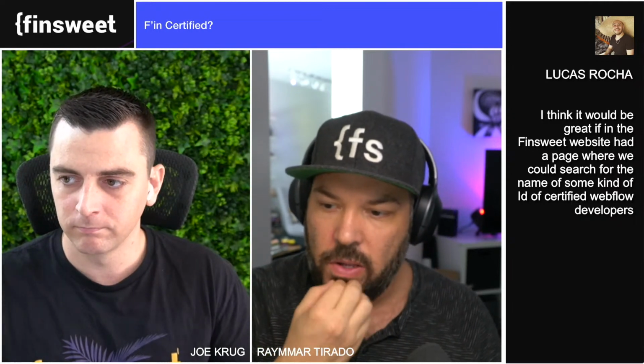Expert certified incubator can be more the enterprise partners, 2 different tiers. No, that wasn't it. Here it is. Let's see. I think it would be great if Finsweet website had a page where you could search and find all of the folks that were, like, Finsweet certified or had this type of certification.